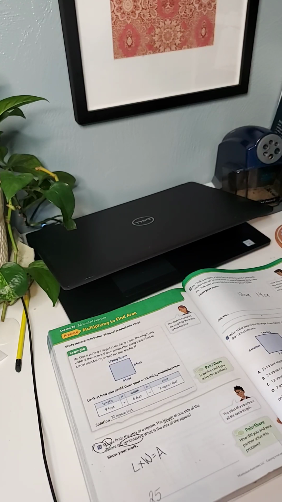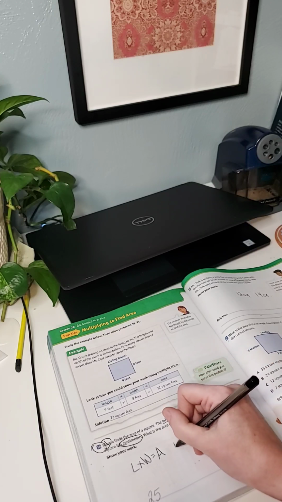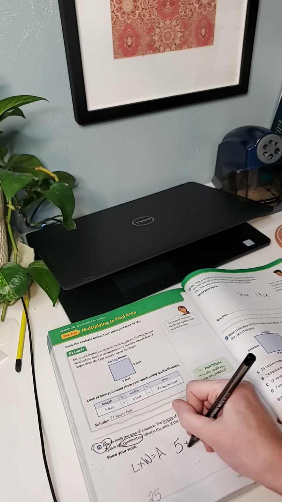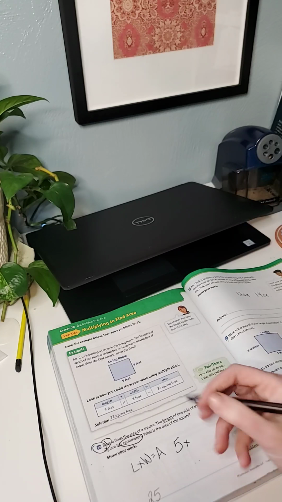So one thing that we're going to remember is what makes a square unique. Right now I've got the length, which is 5, so length times, but I don't know the width. Well, if you're remembering correctly, the thing that makes a square unique is it has all of the same sides. So that means if one side is 5, then the other side has to be, you got it, 5.